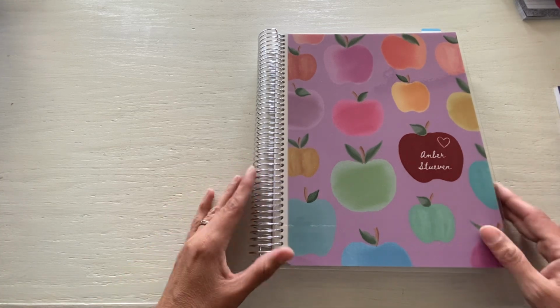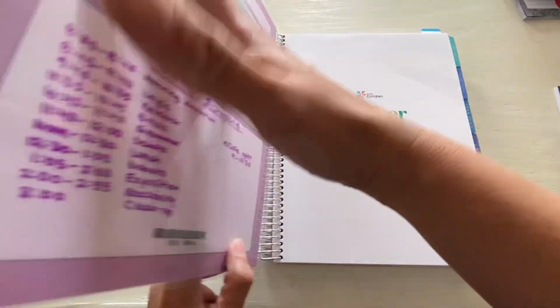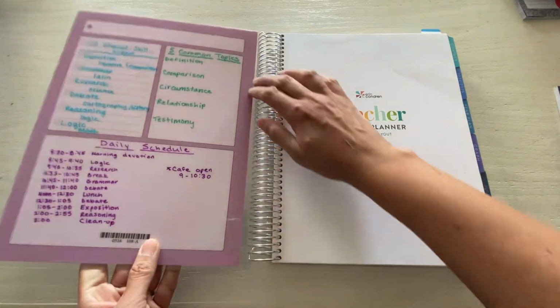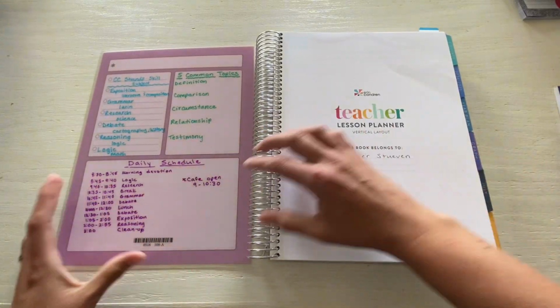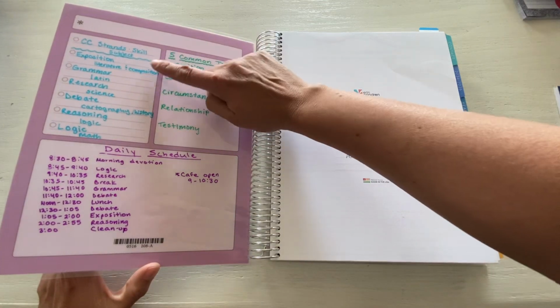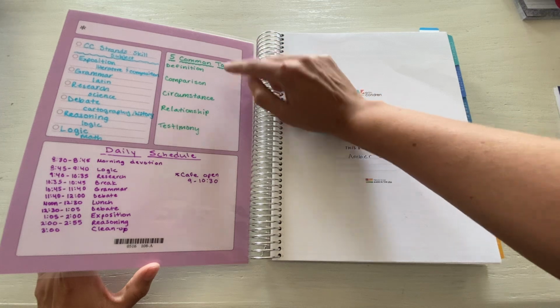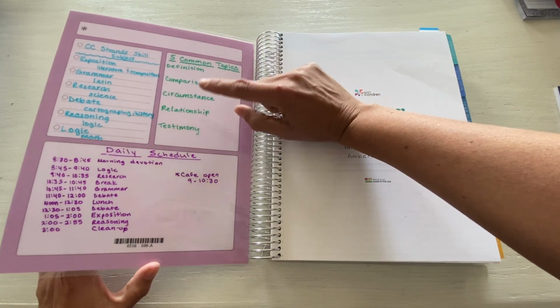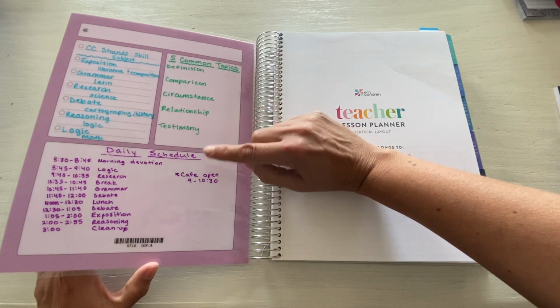So let me go in here and kind of show you what this looks like. Of course they have their laminated binder opening to them. And then on the inside of my laminated binder, I have my 6 strands and then the skills that we're doing for each of the strands, the 5 common topic, just heavy, high-level topic names, and then our daily schedule.